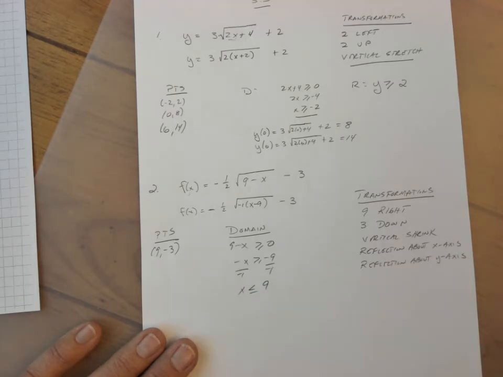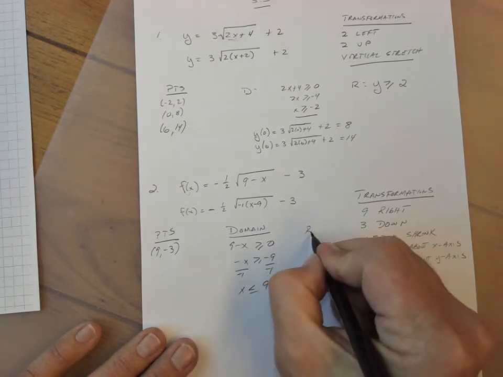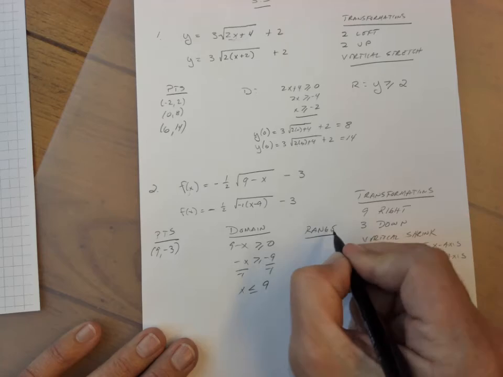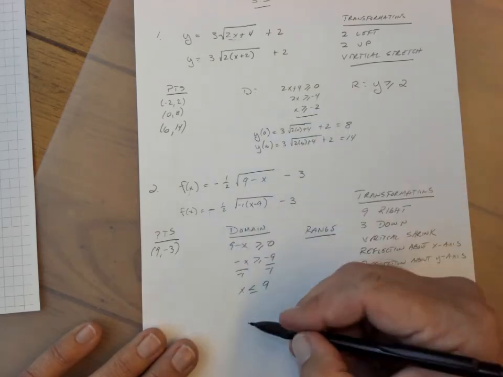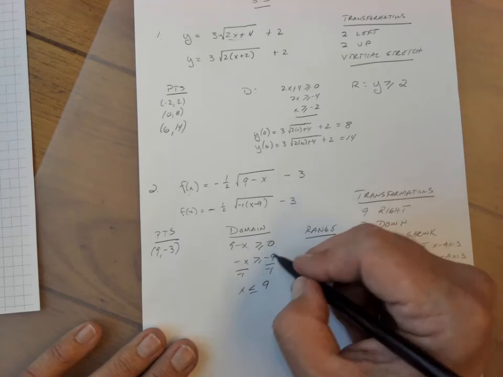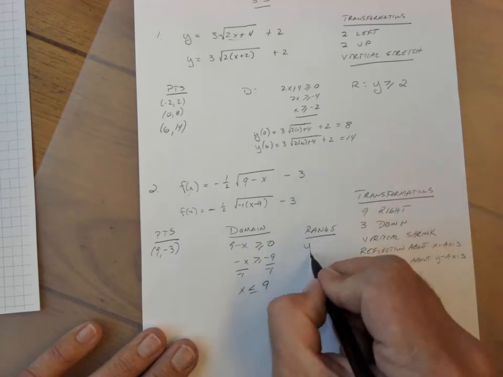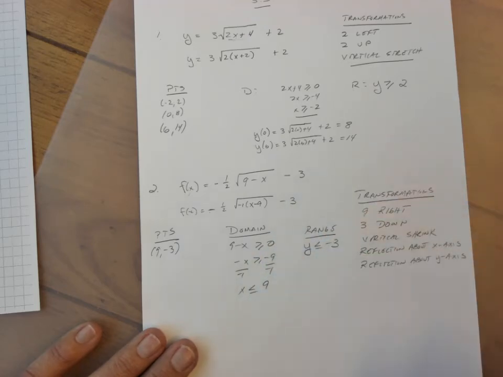So there, x is less than or equal to 9. And our range, now we've gone down 3, but this negative reflects it over the x-axis. So instead of going up, we're going to go down. So we have y is less than or equal to negative 3.